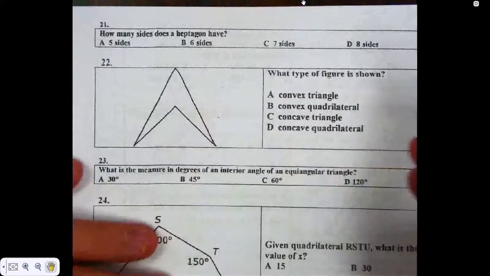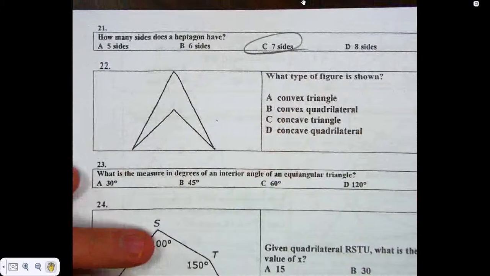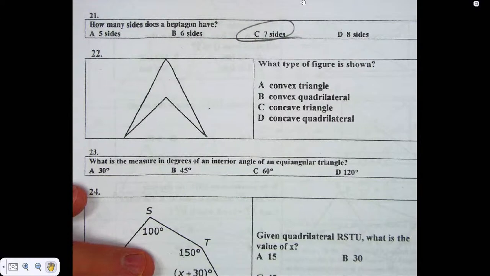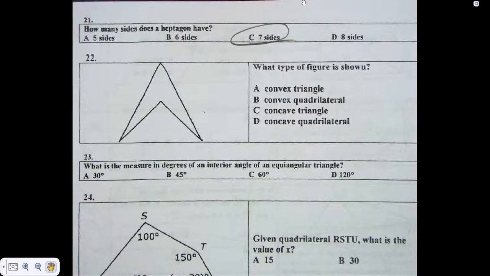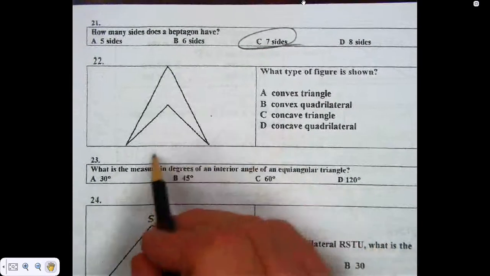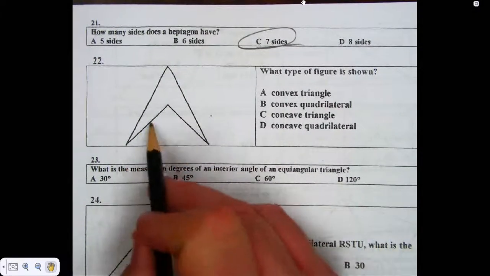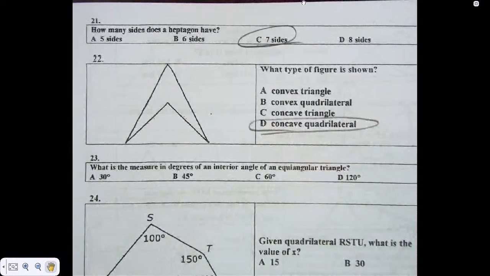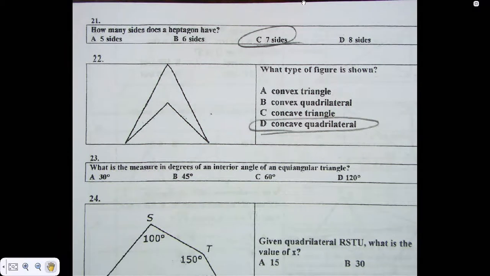How many sides does a heptagon have? 7. Okay. What type of figure is shown here? Concave quadrilateral. Concave means it's caved in. It does look like a triangle that got caved in, but once you caved it in, one side became 2. So there's 1, 2, 3, 4. There's no such thing as a concave triangle. It'd be impossible to draw a concave triangle. It'd just be a line. You can't cave it in because once you cave it in, you bend it to make one side into 2. Does that make sense?